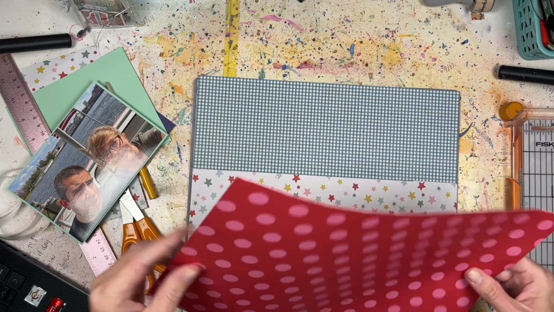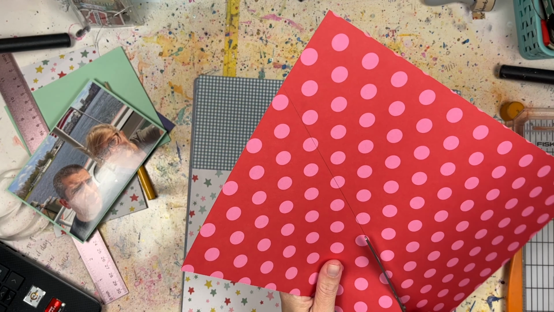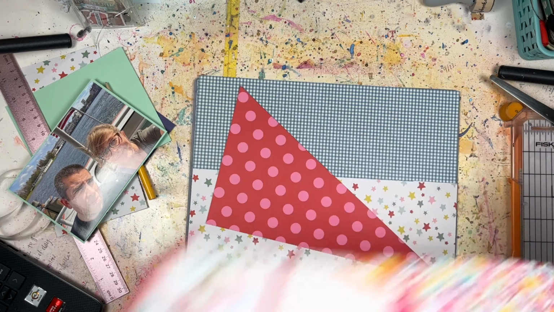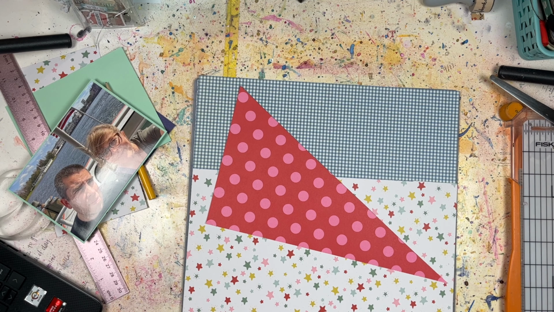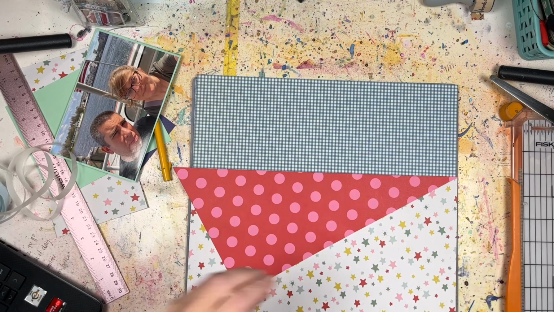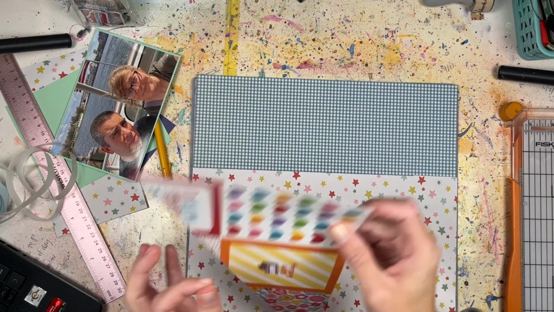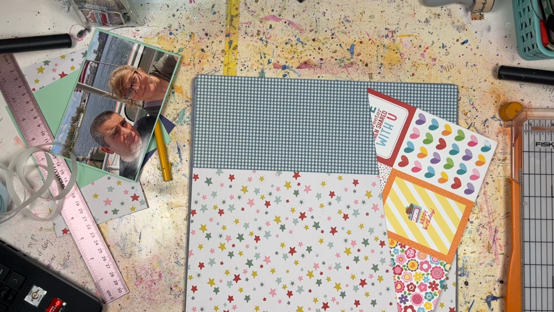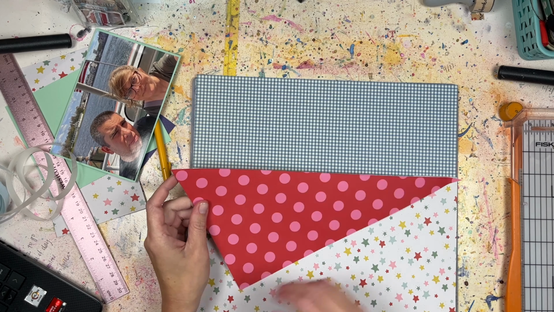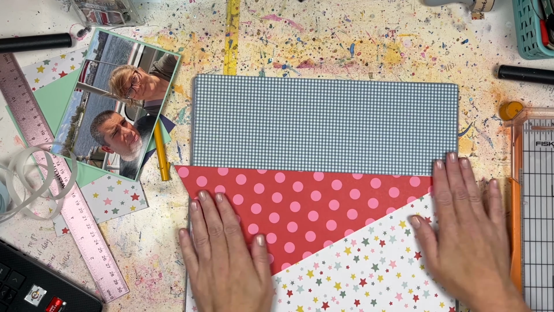The thing about cutting triangles out of 12 by 12 paper is that you can't use your 12 by 12 paper trimmer because it just doesn't fit. Nothing fits right. So I had to break out my ruler and a pencil and draw a straight line where I wanted it to be. This took me a little bit longer than I thought it was going to, to get the triangle shape right. I don't know why I was having so much trouble, but it just took me a while to visualize what it was supposed to look like.